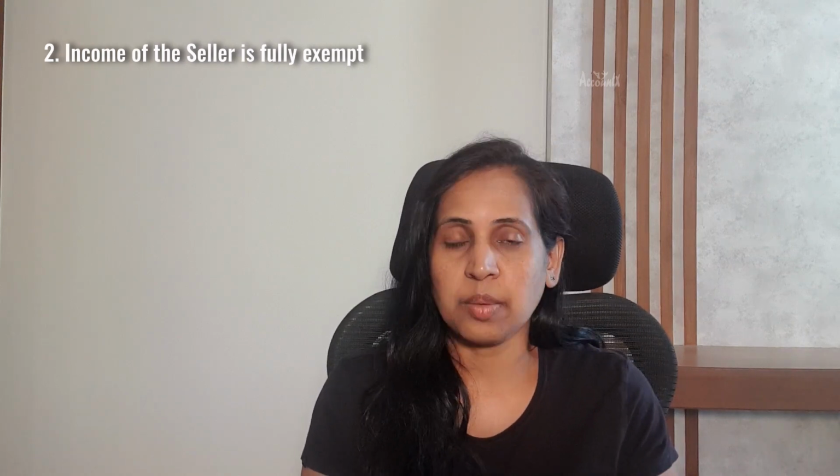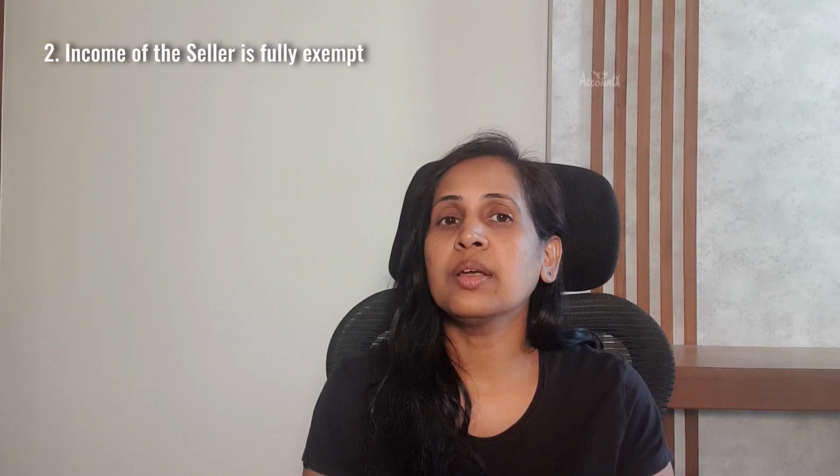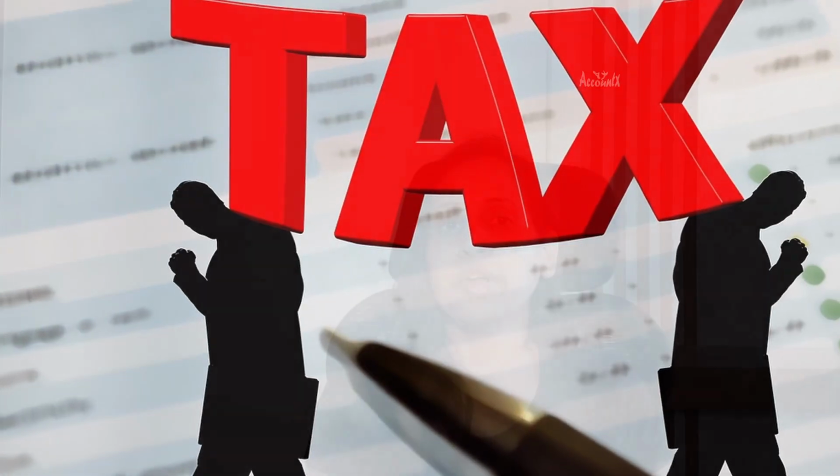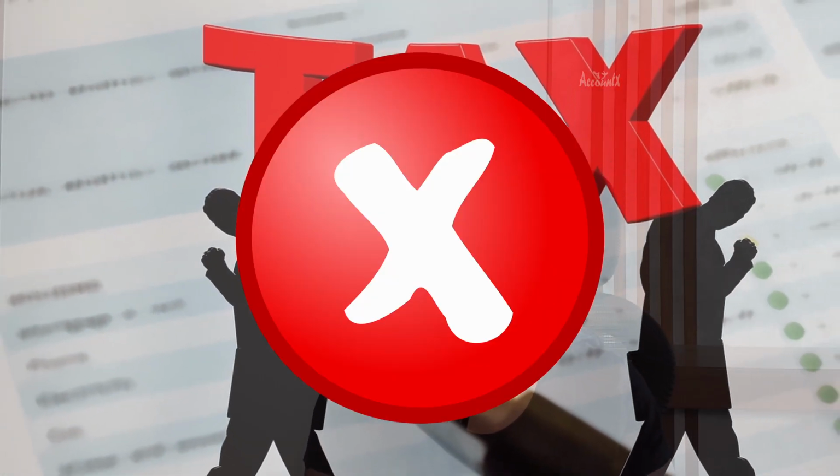Next, when the income of the seller is fully exempt, that is, when you buy goods from a person who is not required to pay any income tax, then this TDS provision is not applicable.